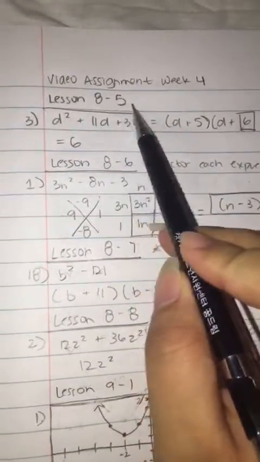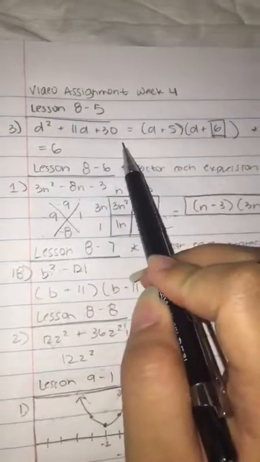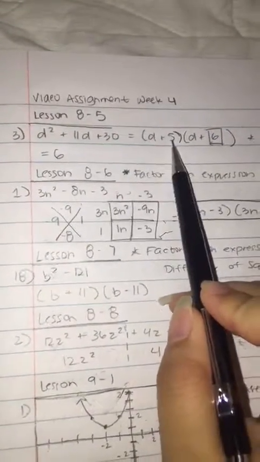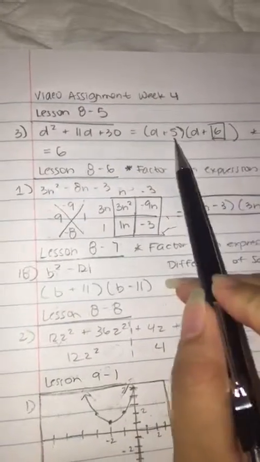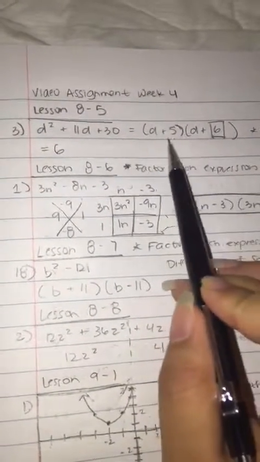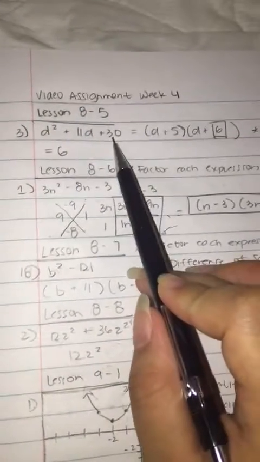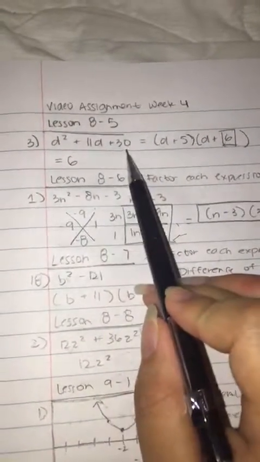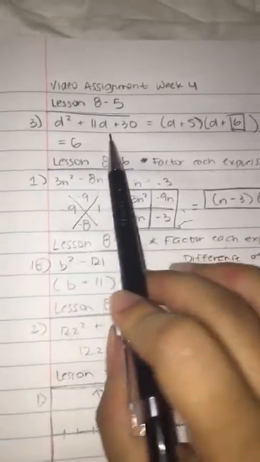For lesson 8-5, I chose to do number 3, which is d squared plus 11d plus 30, and you were told to fill that in. So to find the two numbers that are supposed to be here, we need to find two numbers that if you add them, we get 11, but if you multiply them, you get 30. And 5 times 6 gets 30, and 5 plus 6 is 11, so that I got 6.